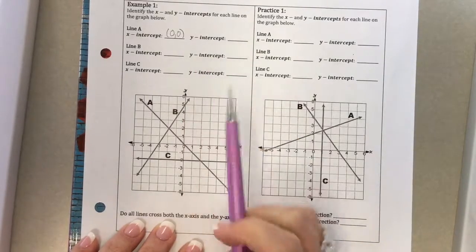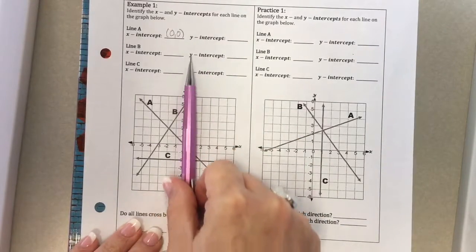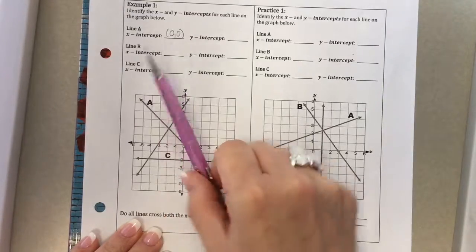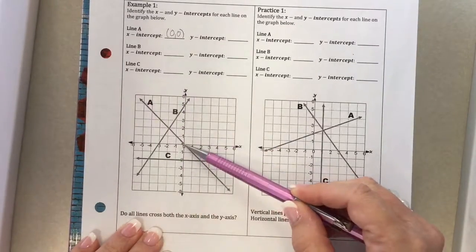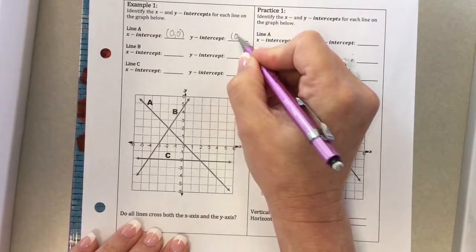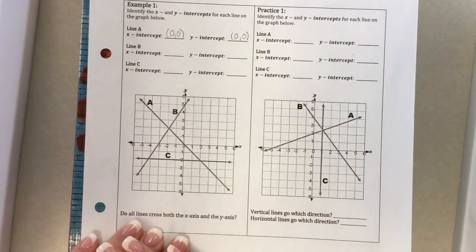Now we want to find out, where does the line cross the y-axis? Well, here's the y-axis, and here's the line. They cross, again, at the same point, which is the origin.